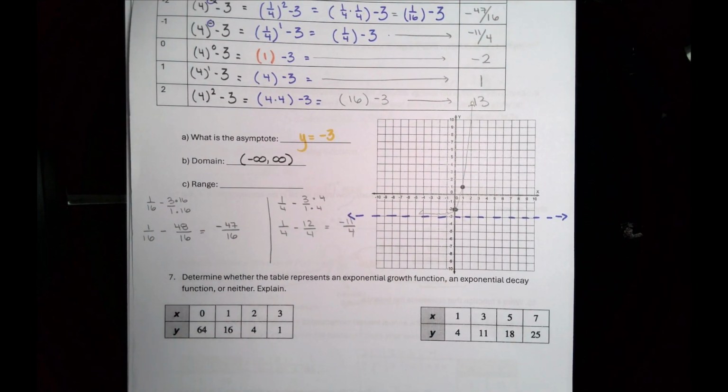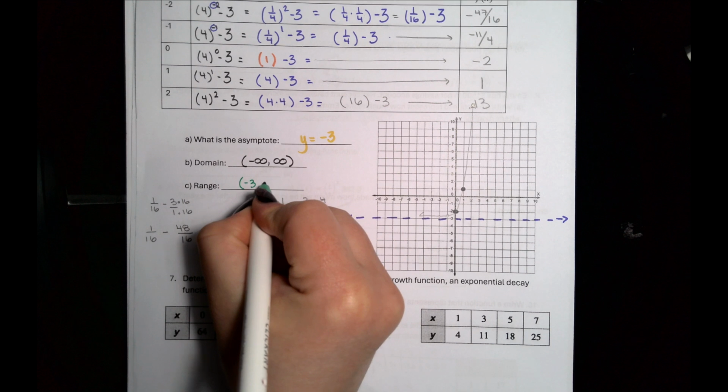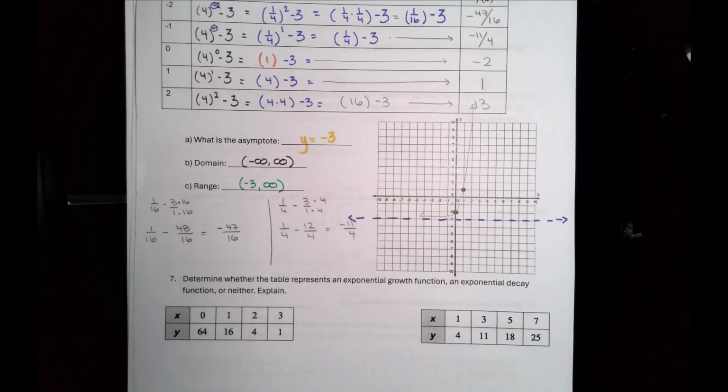So let's talk about range. What is the smallest value we are approaching? We are approaching -3, and then we are going all the way up to positive infinity.